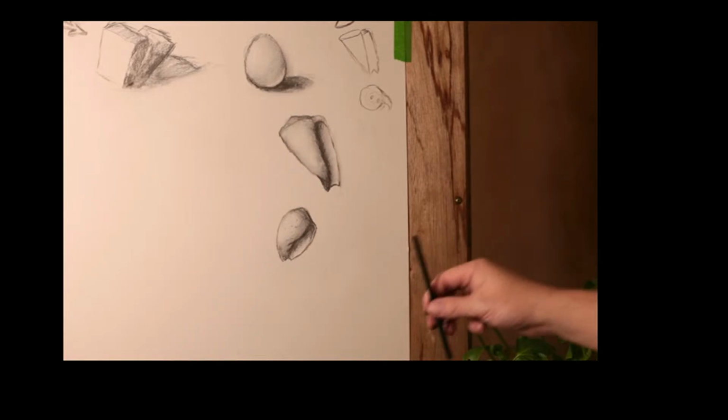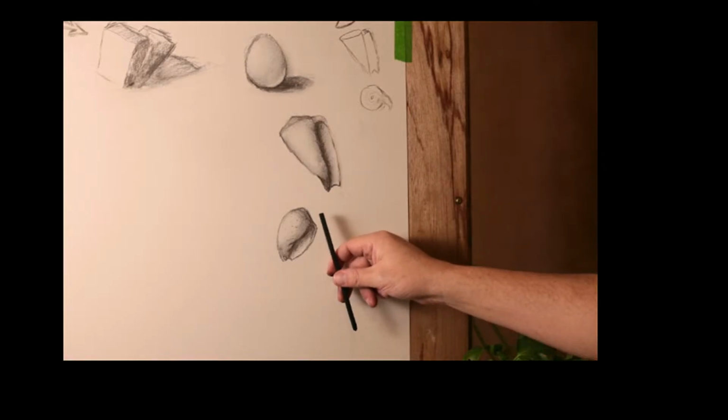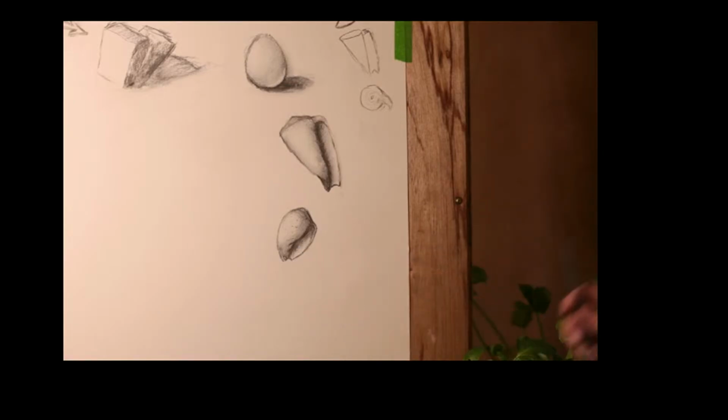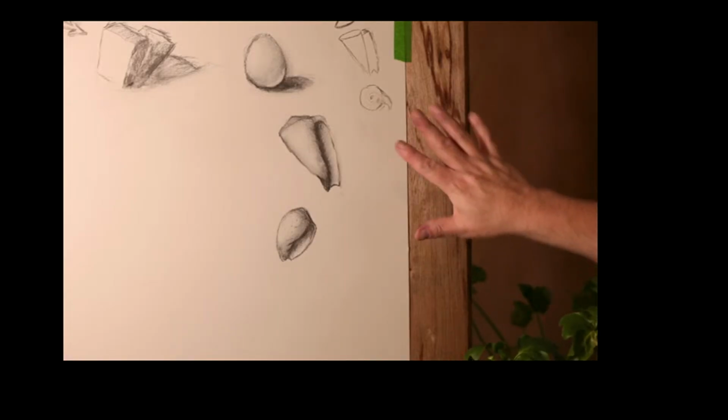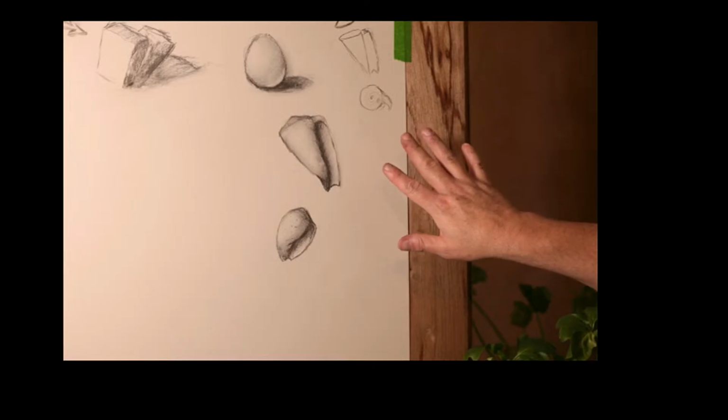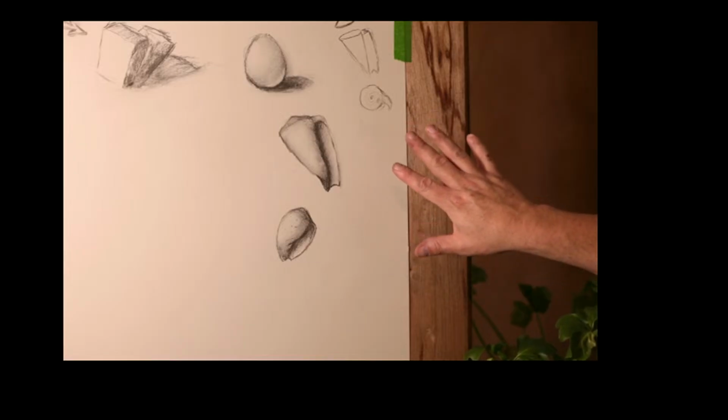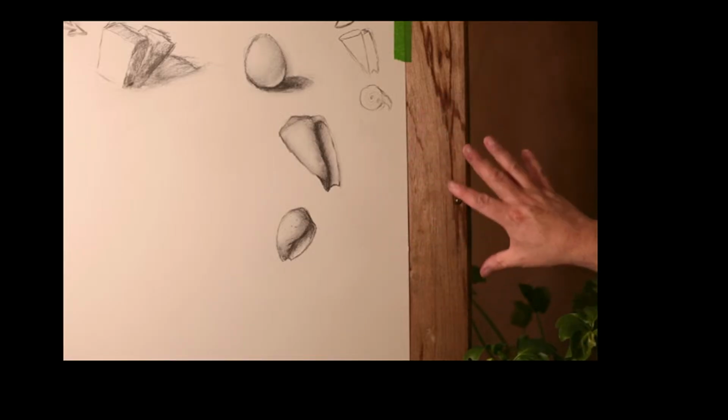But seashells, they're hard. They're very organic in shape. And there's not a whole lot of, like flowers, there's a lot of layering. Even with leaves and things, there's a lot of layering, and the shapes change a lot.